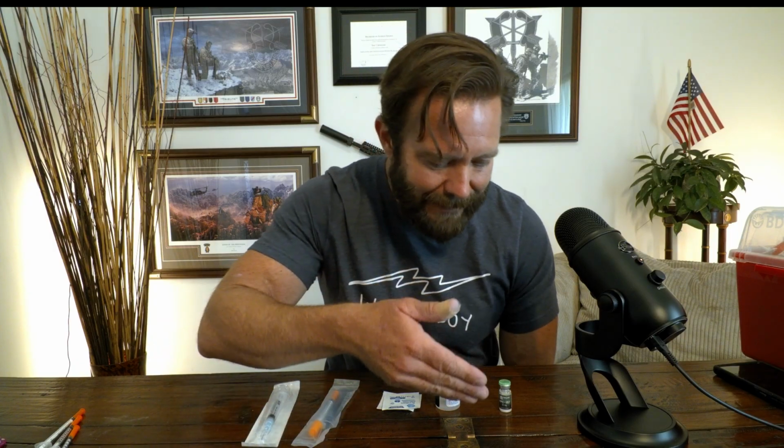Make sure your peptides are tested for endotoxins, heavy metals, yeast, molds. Make sure the assay is there. Is 10 milligrams actually 10 milligrams? This is 20. But all that stuff's important. All right. Make sure you get good peptides.